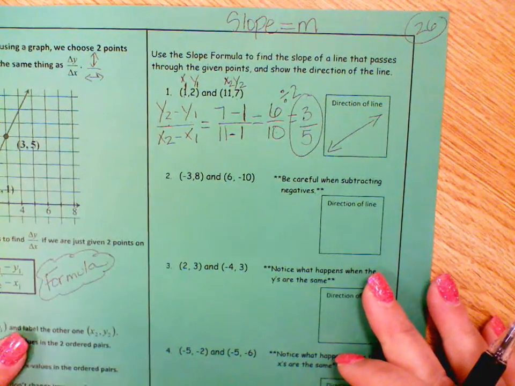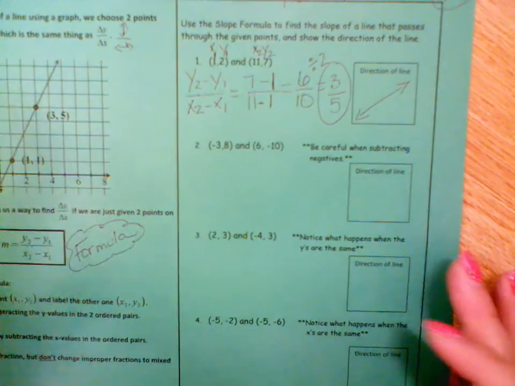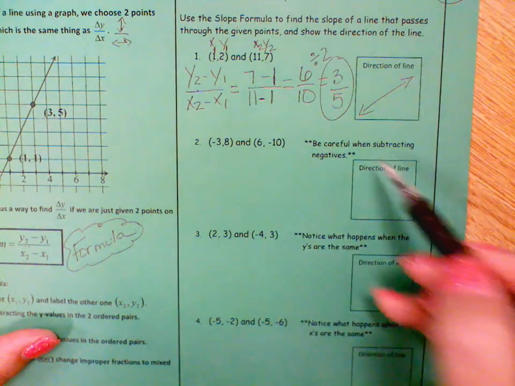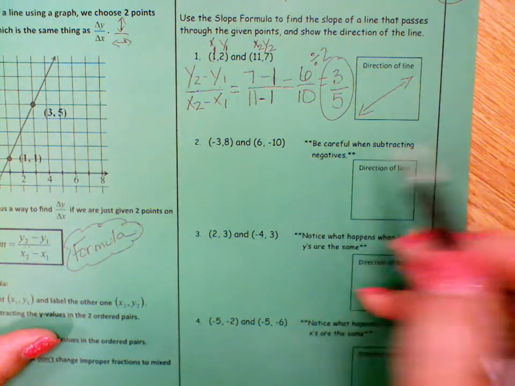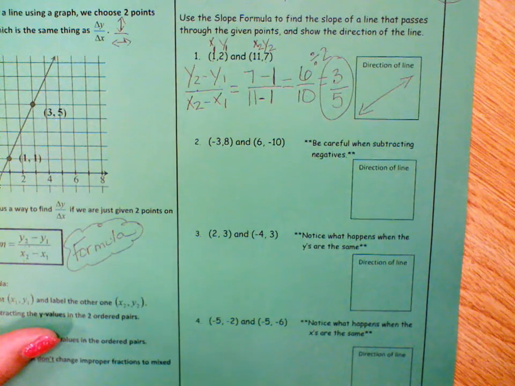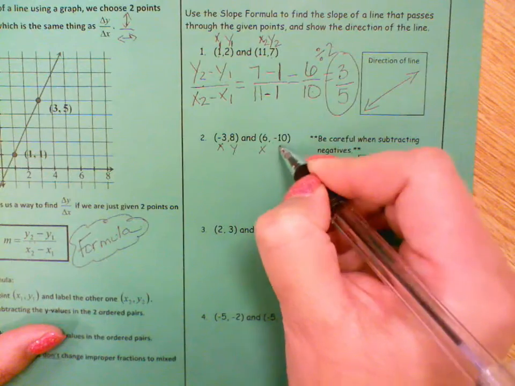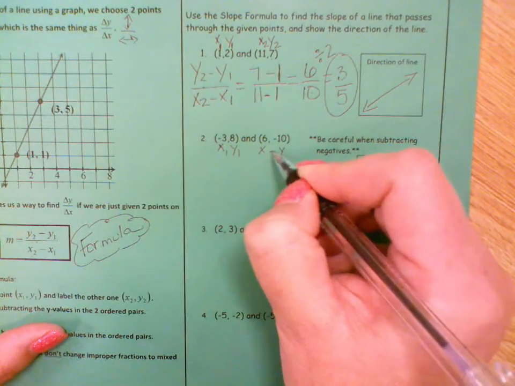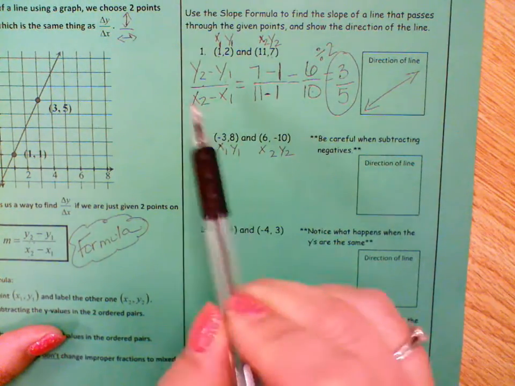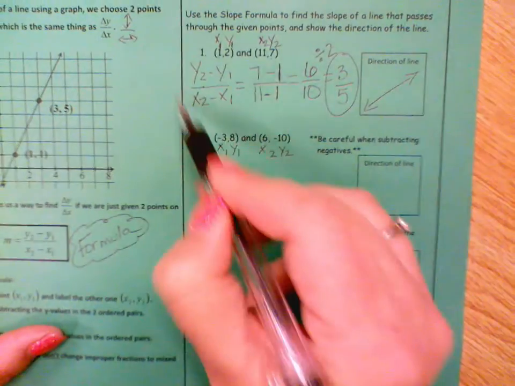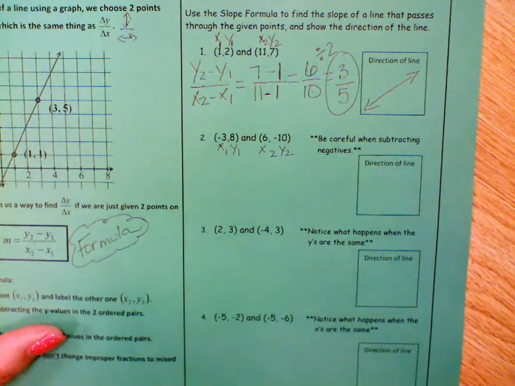And when we're plugging these into the formula itself here, you need to be careful with your integer rules and subtracting negatives, okay? So I'm going to go ahead and do the second one, x and y, 1, 1, 2, 2, and I'm plugging it into my formula right here, or it's on the left-hand side too.